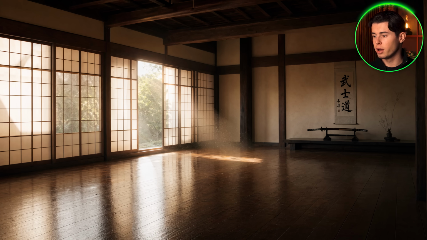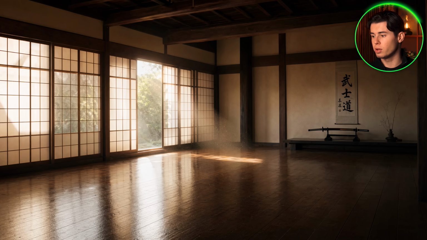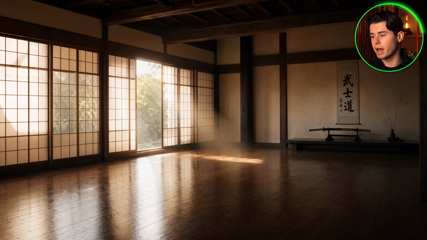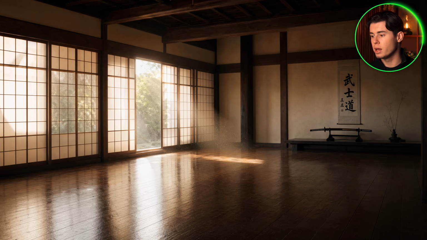And the last thing I want to point out is the composition, because instead of filling the frame with random objects, the dojo stays very minimal. And that emptiness is actually what gives it that clean, professional, cinematic feel you usually see in real action films. So with these reference images ready, let's bring them into Seedance and animate the entire scene.